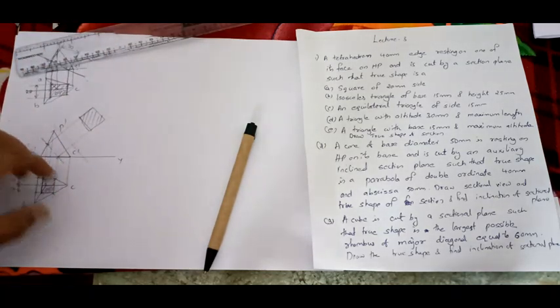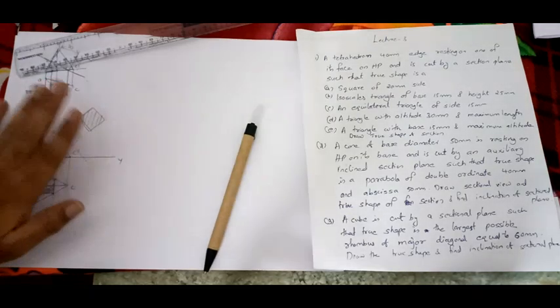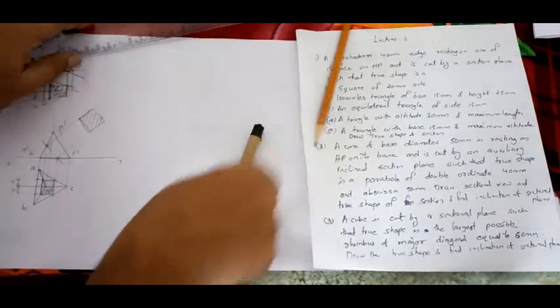So based on those two principles, always remember this will actually be the true length of the true shape of the section. Also, all the perpendicular lines drawn will be the true shape of the section. So based on this only we will be drawing. We will move to the second question.